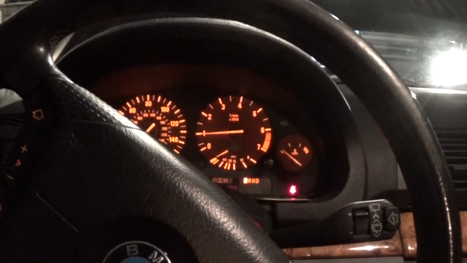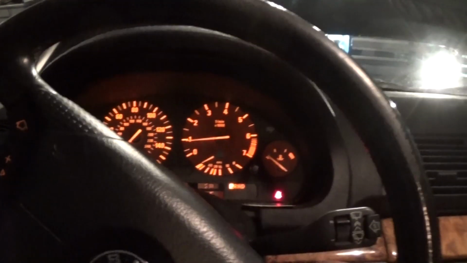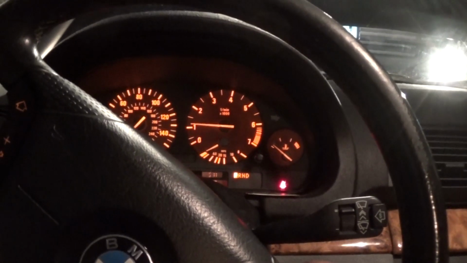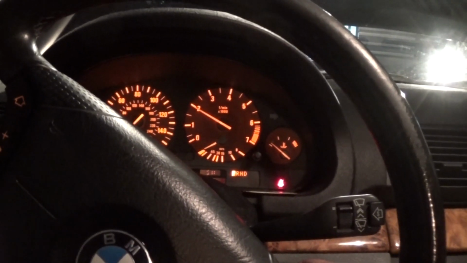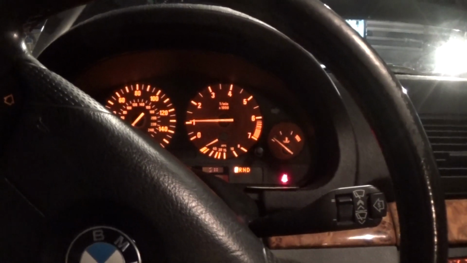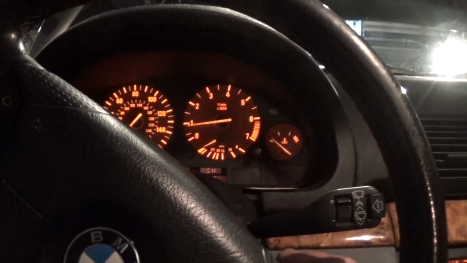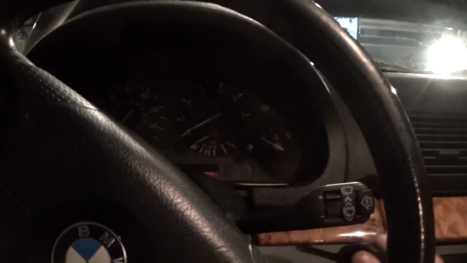Finally it started to run a little bit better, because it would not run at all, right? But this is not fixed. All right, take the key out.